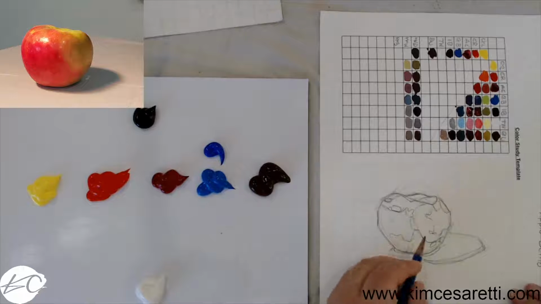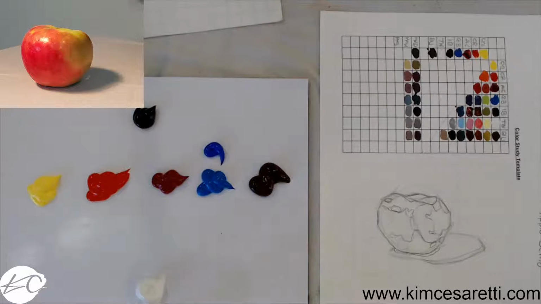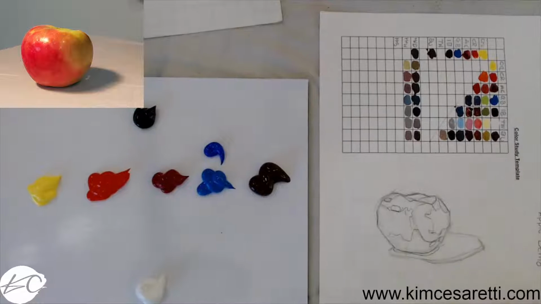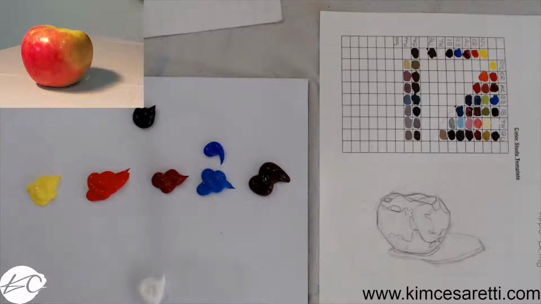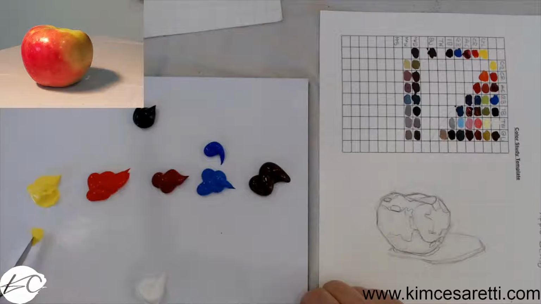And the rest of it seems pretty warm. Okay, so a little bit of yellow, which is the area of this color, but it's not saturated.